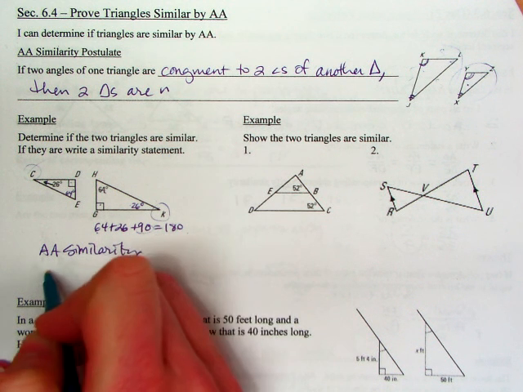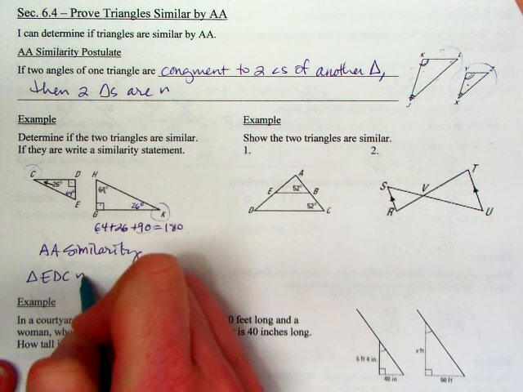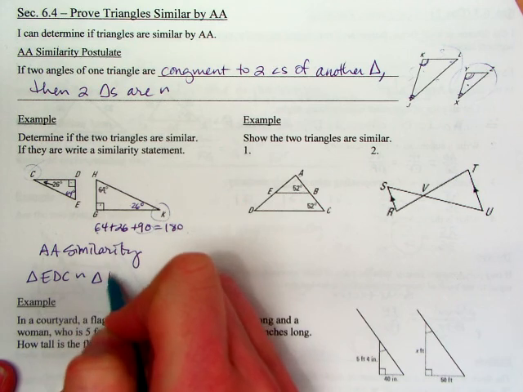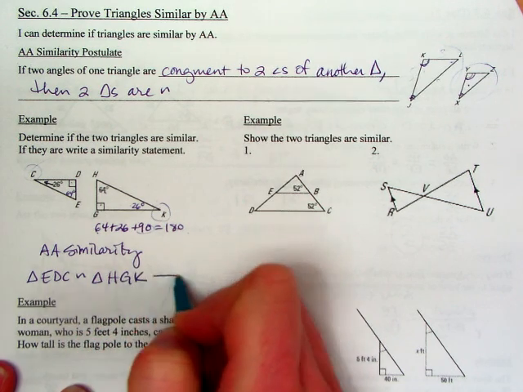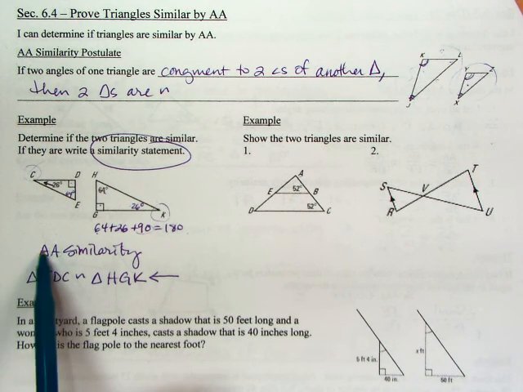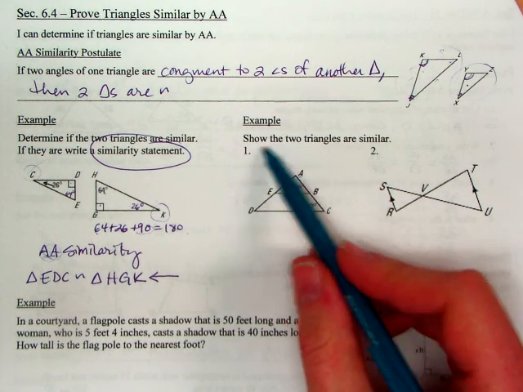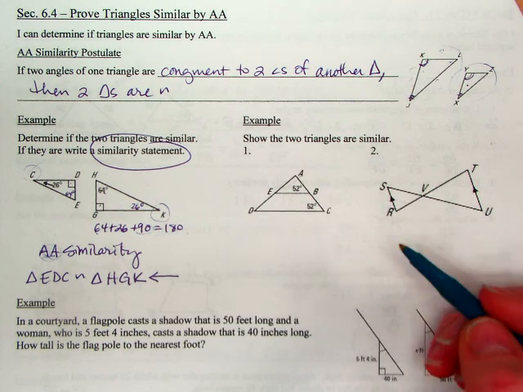And the similarity statement would be something like triangle EDC is similar to triangle HGK. That's a similarity statement. Okay? So just proving that they are similar by finding me two angles that are the exact same. Again, show the two triangles are similar, so we're looking for two angles that are equal.